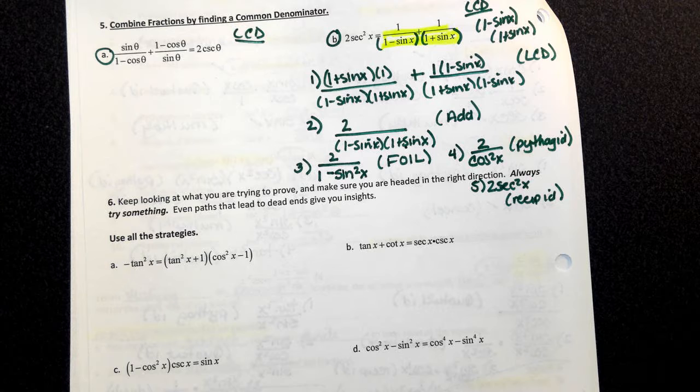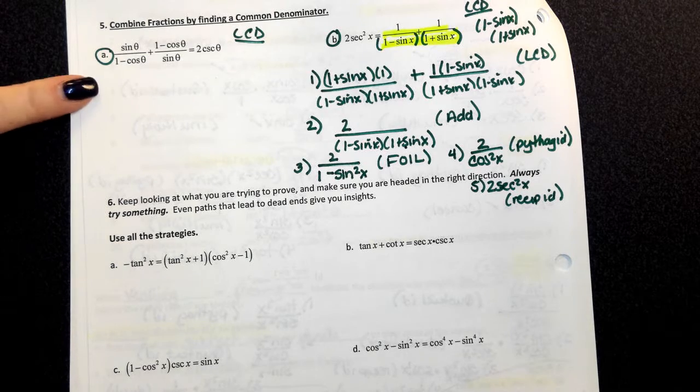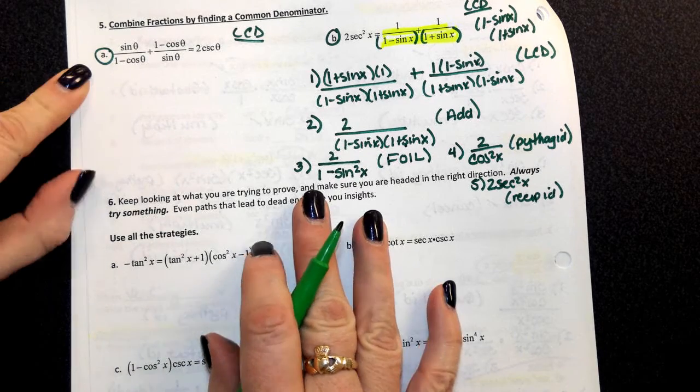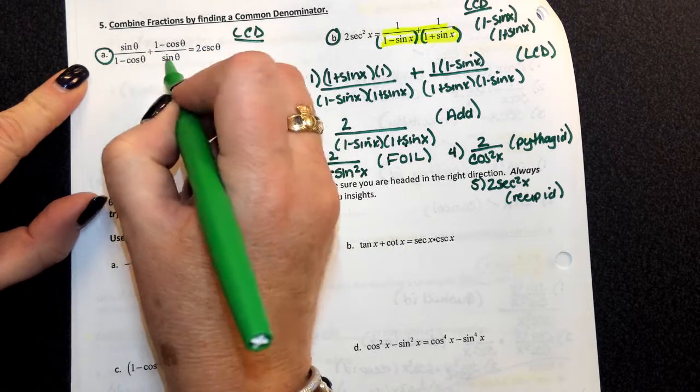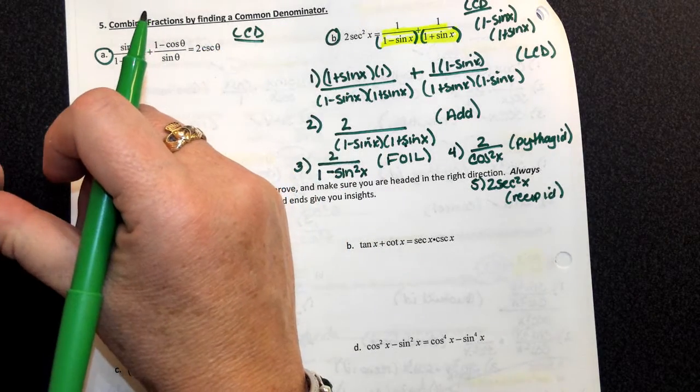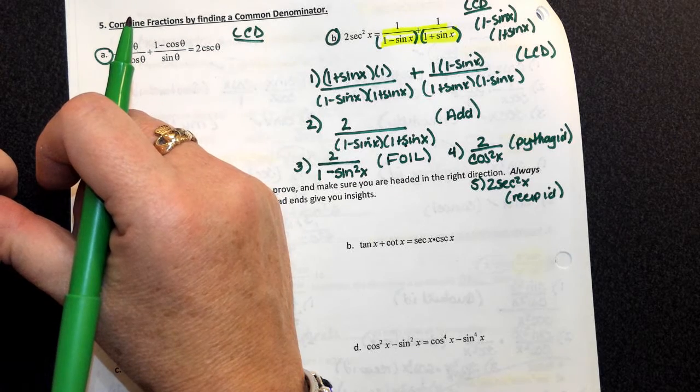What are your thoughts? What's the LCD going to be here? What's the LCD going to be for 5a? What do you guys think? But it's not multiplication. Remember, it's only if you're multiplying that you can cross cancel. So what do you think the LCD is going to have to be?